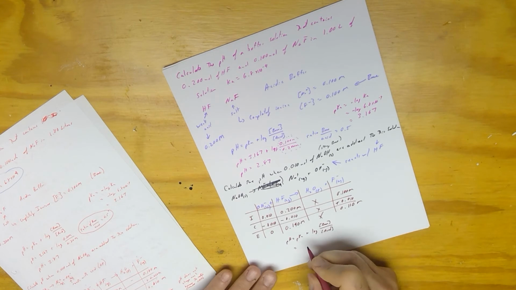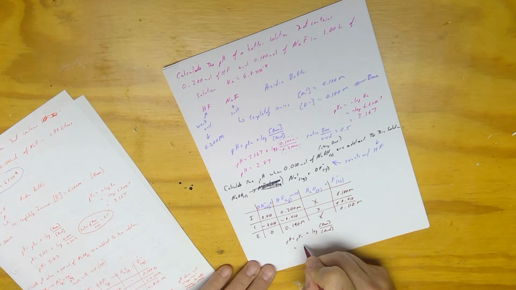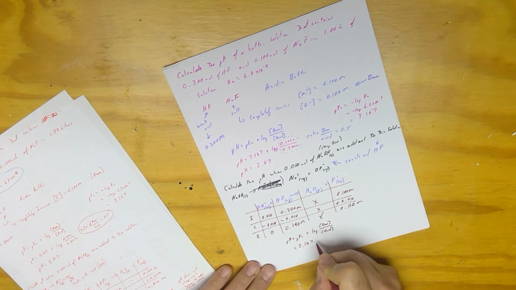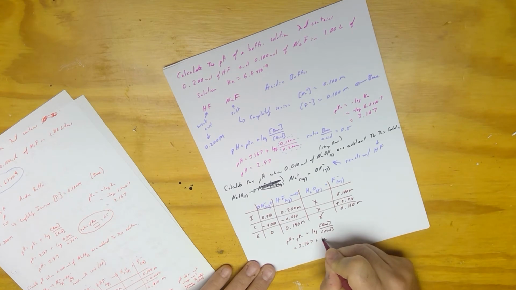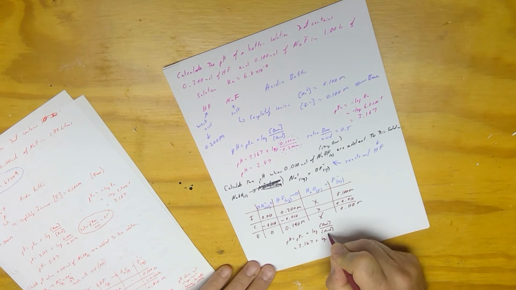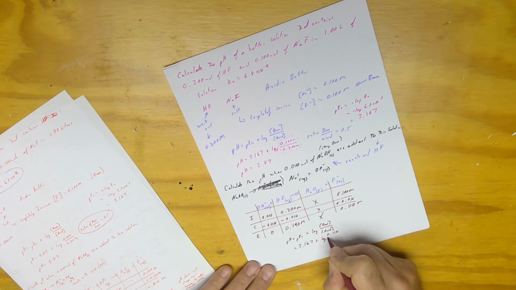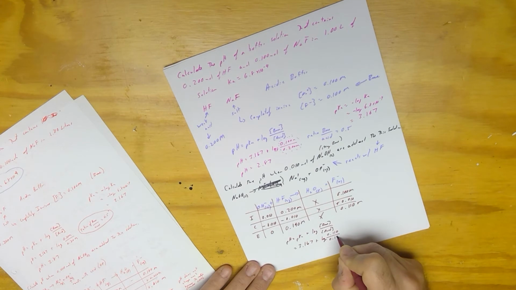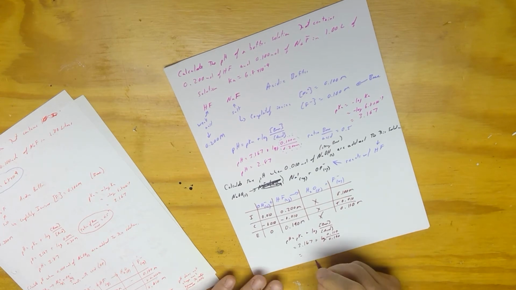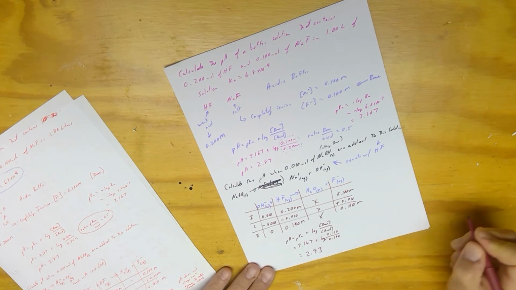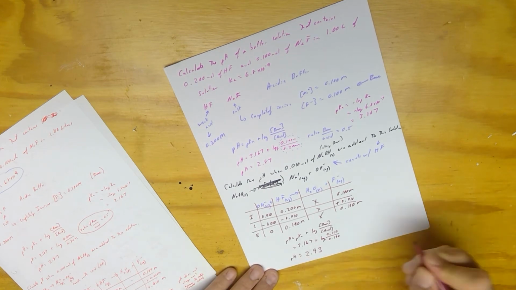Our pKa didn't change, it's still 3.167 plus the log of 0.110 over 0.190, and we do that math, we get 2.93. That's my new pH.